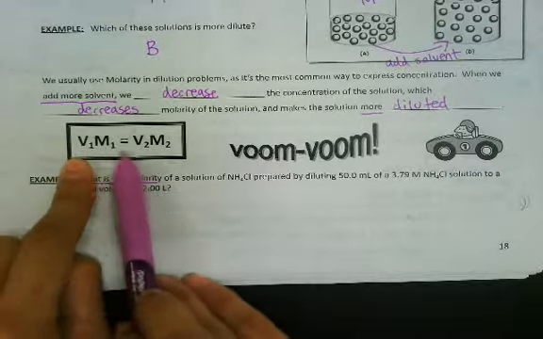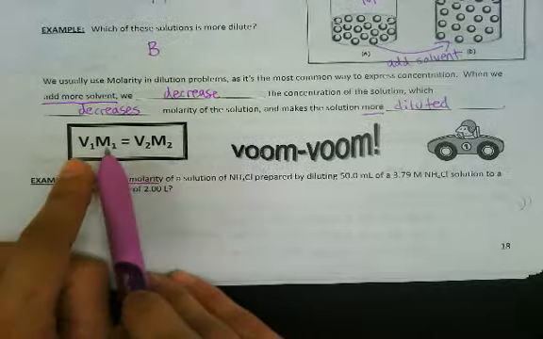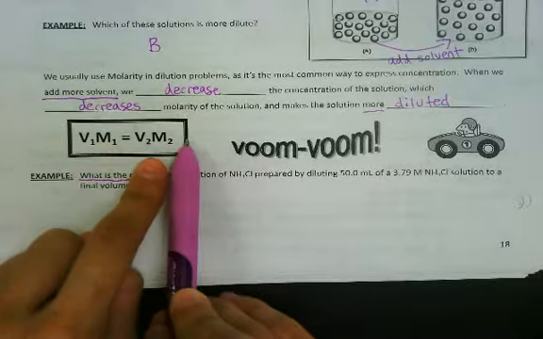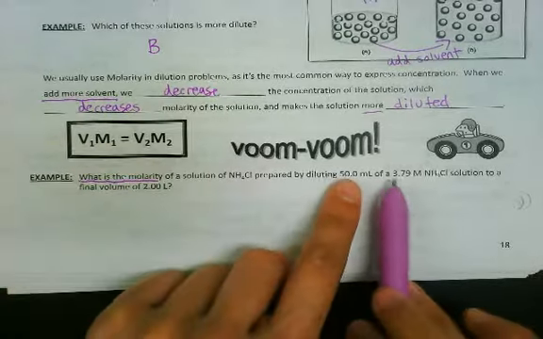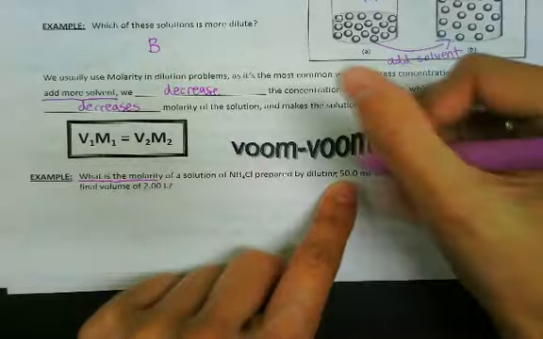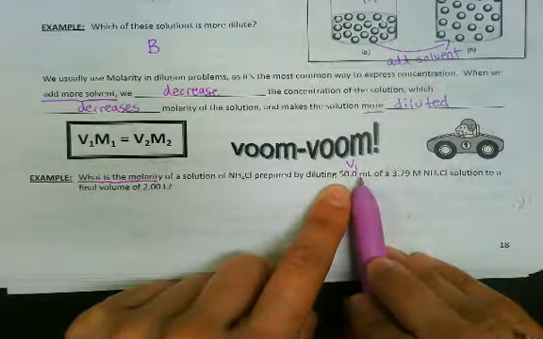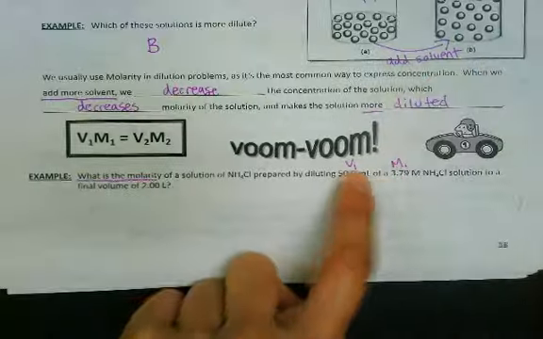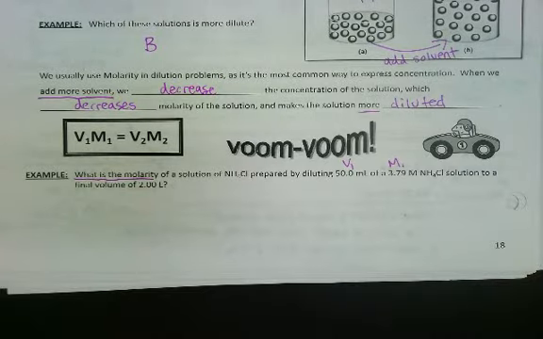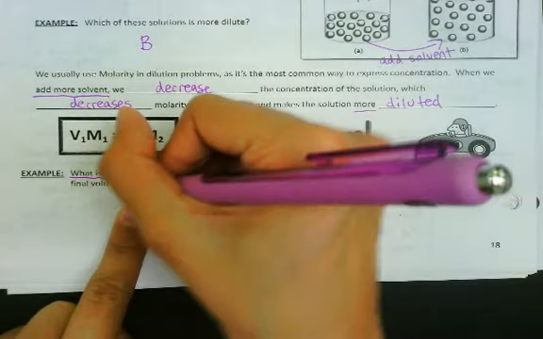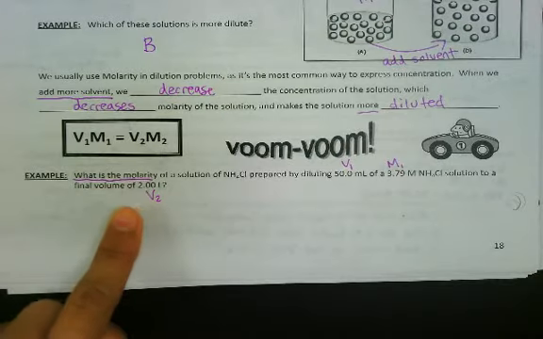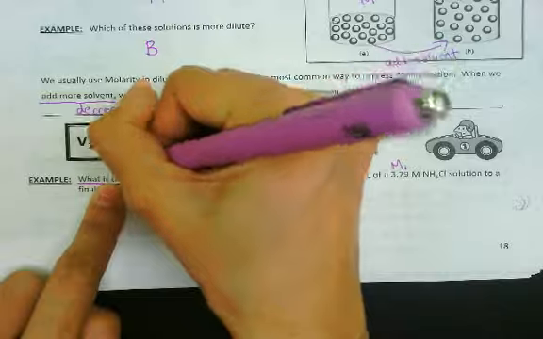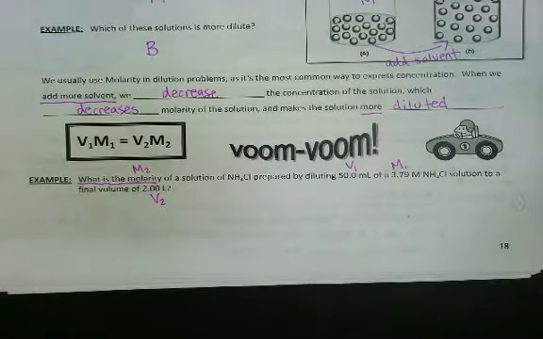I like to make the 1s my initial and the 2s my final. So I know I'm starting out with this volume and this molarity, so I'm going to label that V1 and this M1. Then I have a final volume of V2, and I'm trying to figure out what my final molarity is going to be. We just don't know what that is. That's what we're trying to figure out.